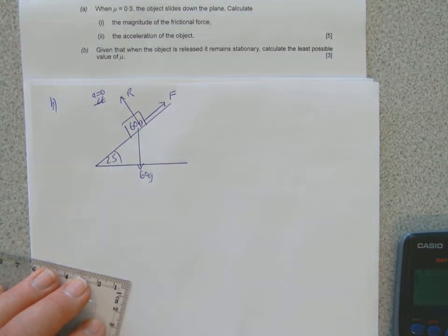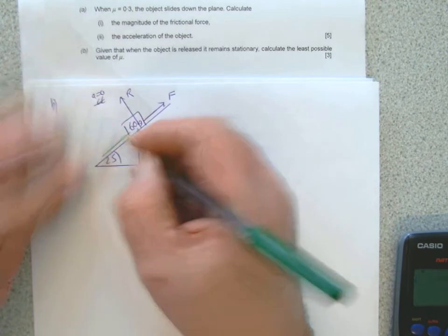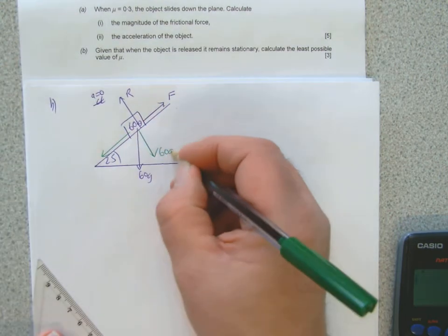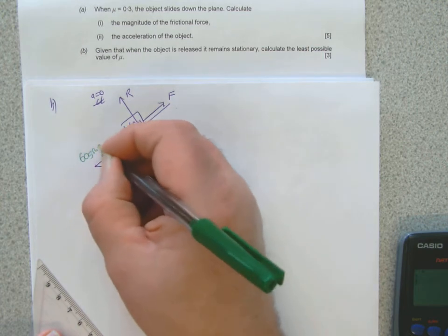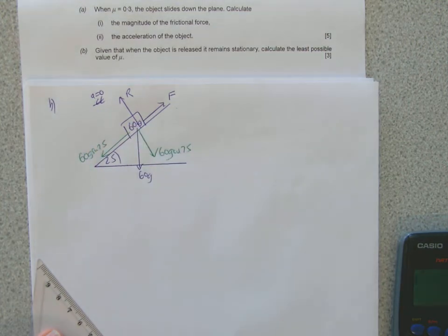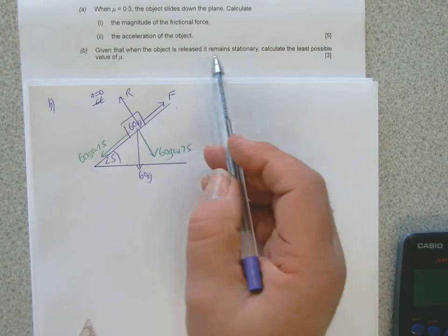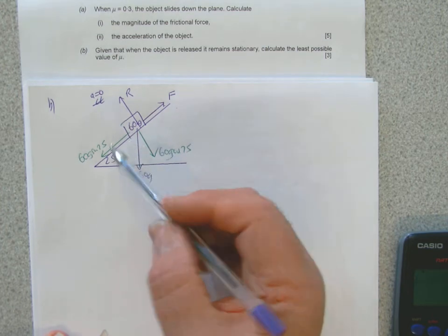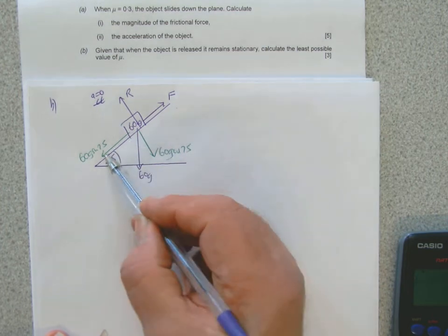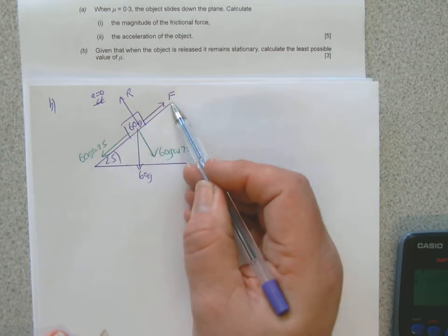So two components of the 60g, just following it from the first part. 60g cos 25, 60g sin 25. Now then, the condition here that it's stationary is that the 60g sin 25 isn't bigger than that frictional force there.